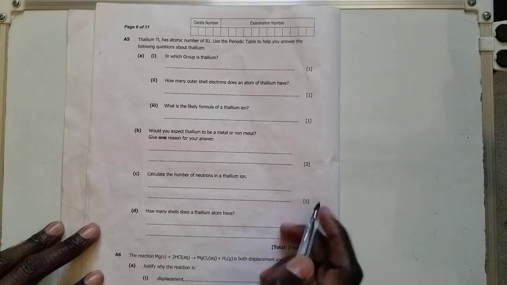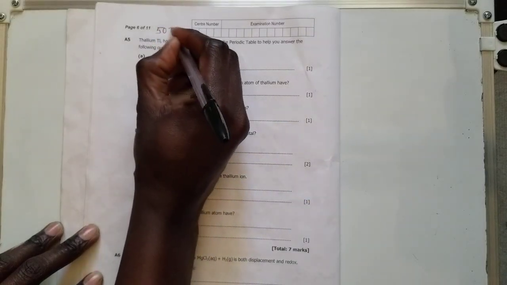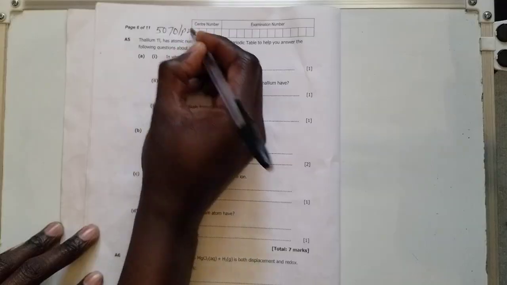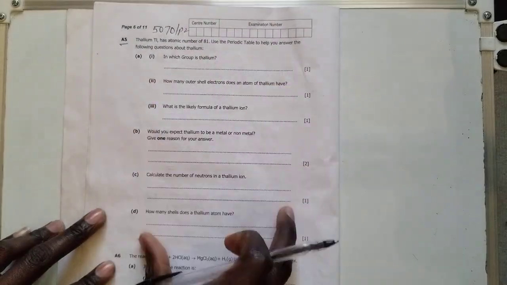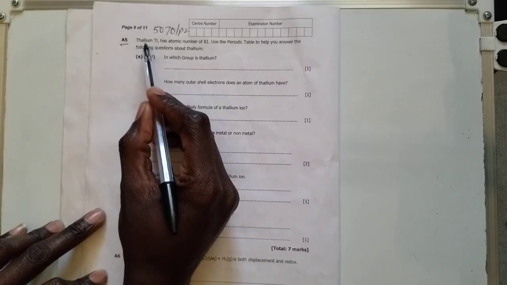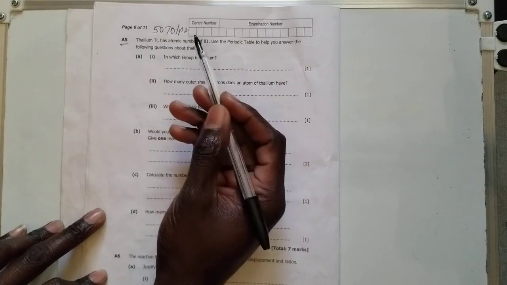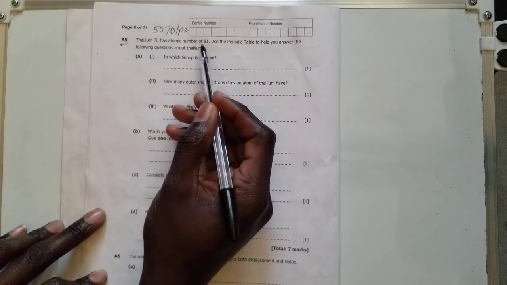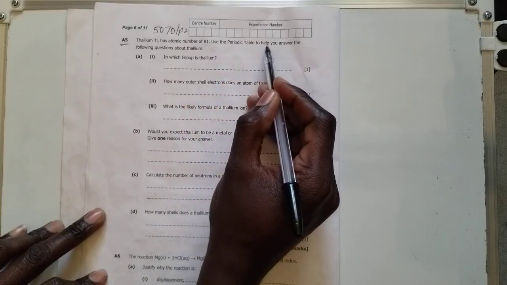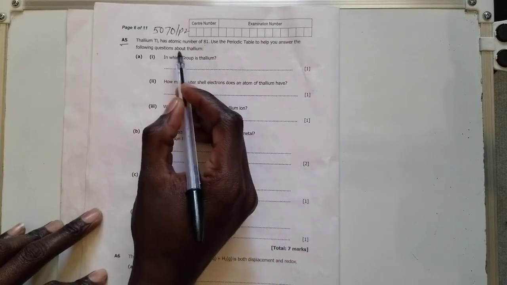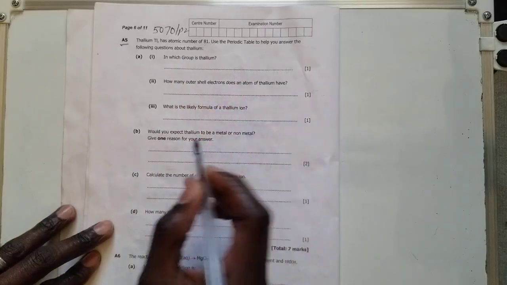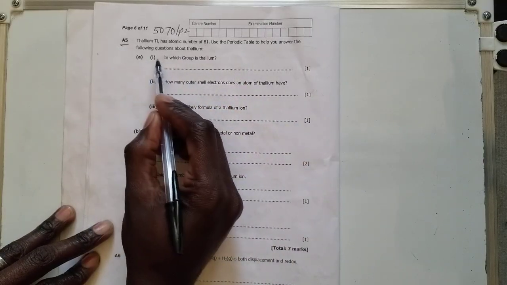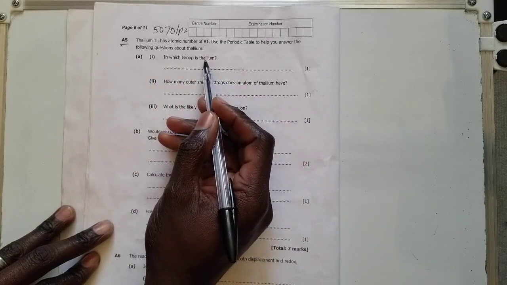So welcome to this segment as I continue to look at the 5070 paper 2 2024, question number F5. This was under the periodic table. It says, thallium, Tl, has atomic number 81. Use the periodic table to help you answer the following questions about thallium. Then A1 says, in which group is thallium?